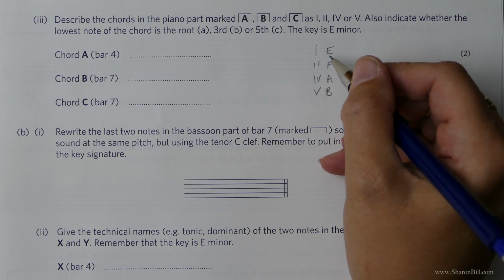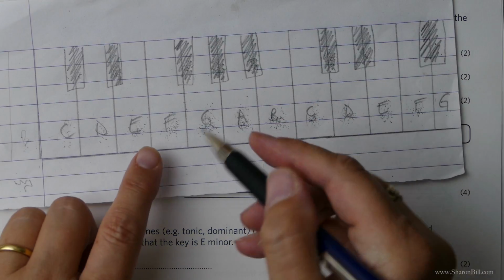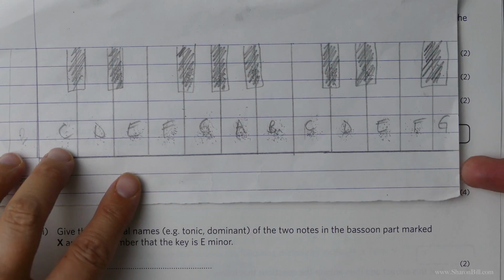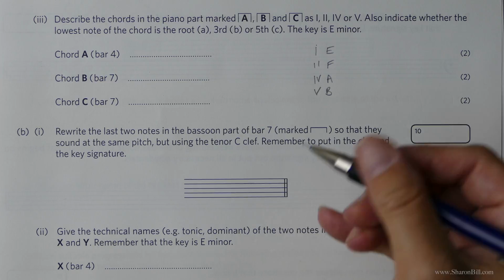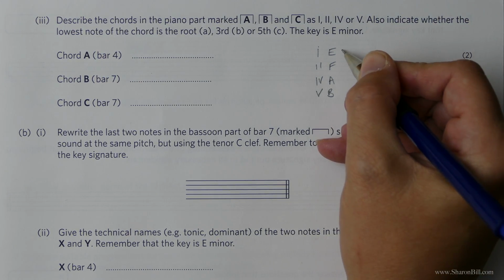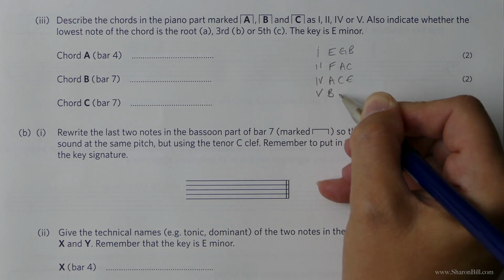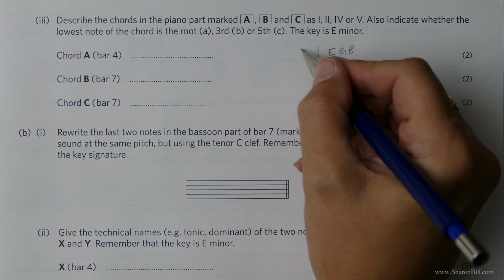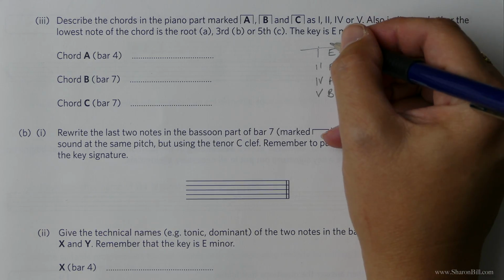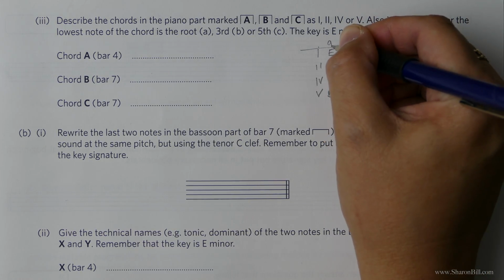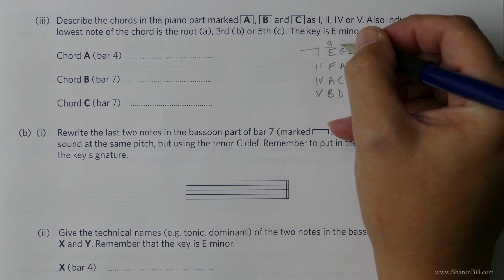So we need to work out the triads. If you find counting difficult, just use a visual clue. Give yourself a piano keyboard. So first, third, fifth: E, G, B; F, A, C; A, C, E; B, D, F. And then we need to look at the root position, which is A, or just the chord on its own.